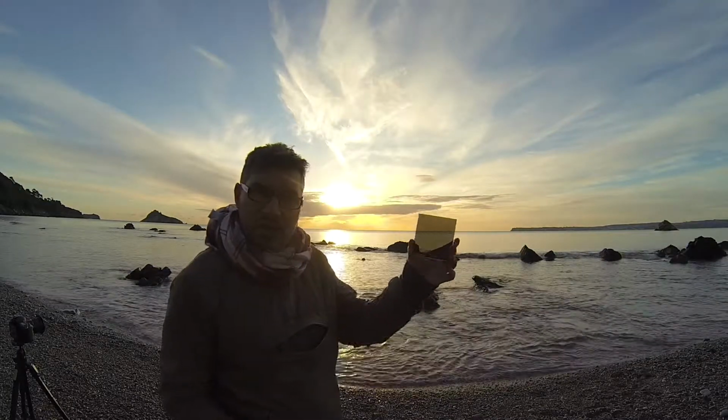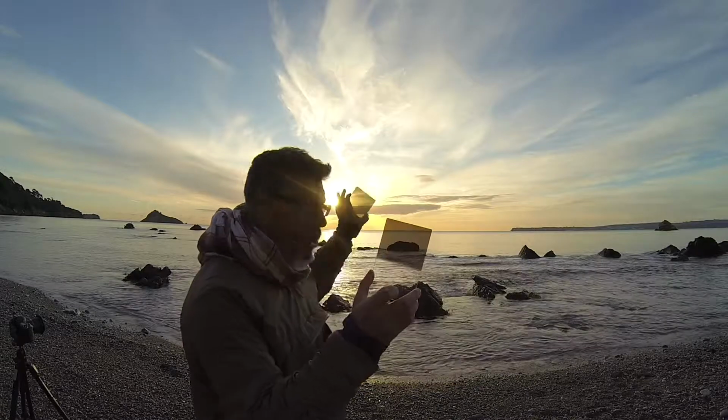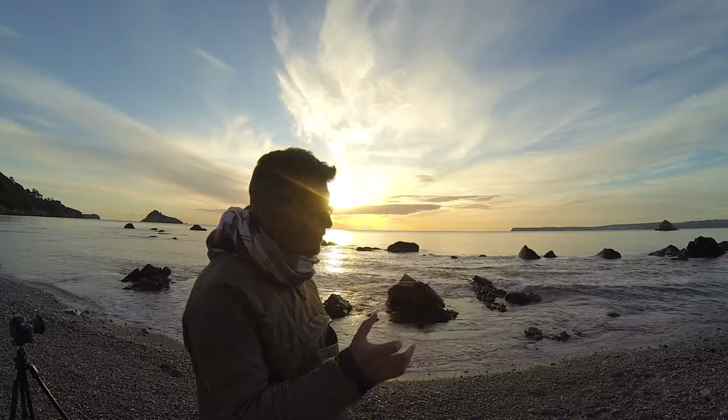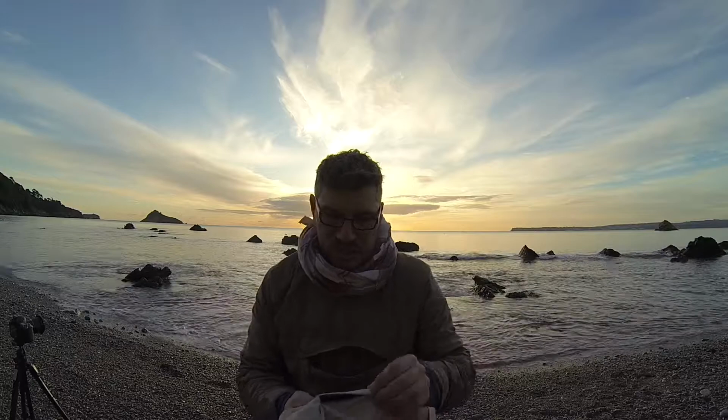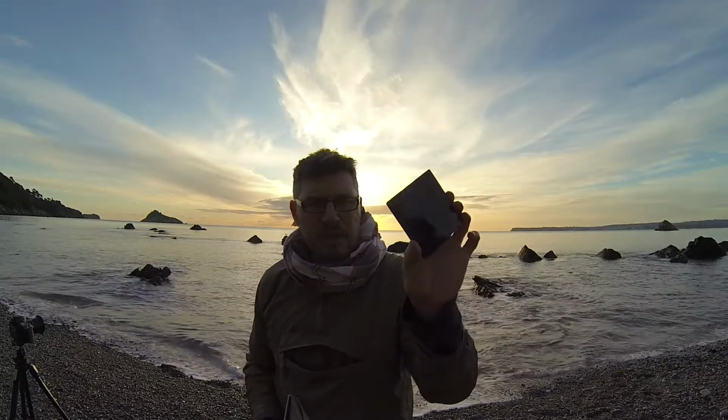That's to slow the light down across the whole scene, and a graduated filter is just to slow the light down on part of the scene. That's it, easy peasy. And if you want to really go mental and slow the light down across the whole scene, you've got the Big Stopper. And this slows the light down by 10 stops. I've done a video on this actually. One of my last videos was on the Big Stopper.